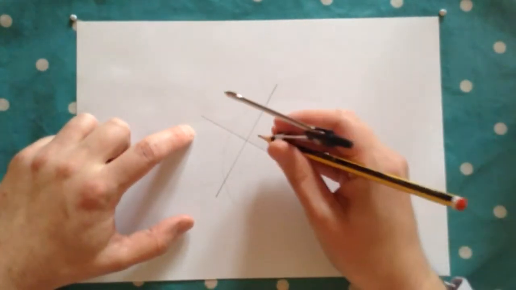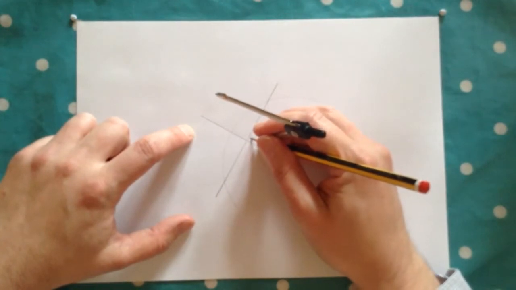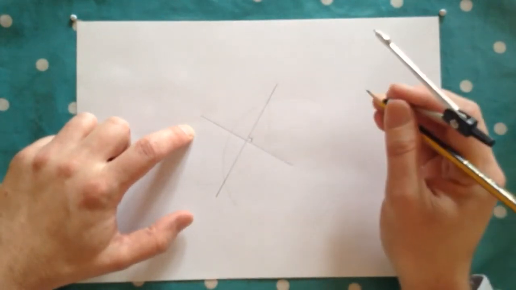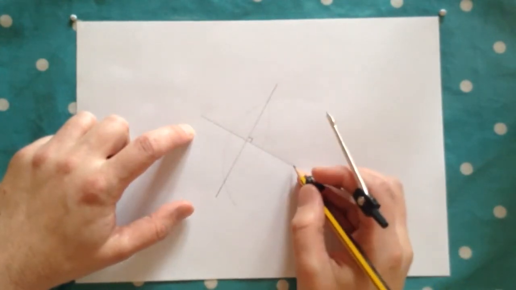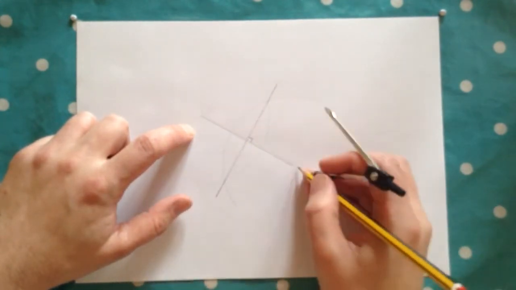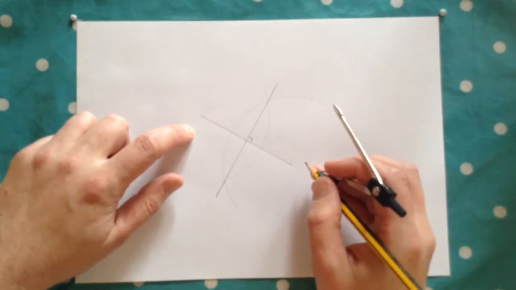And it's perpendicular because it crosses the original line at right angles, and it also splits the original line segment into two parts, each of which is exactly the same length.